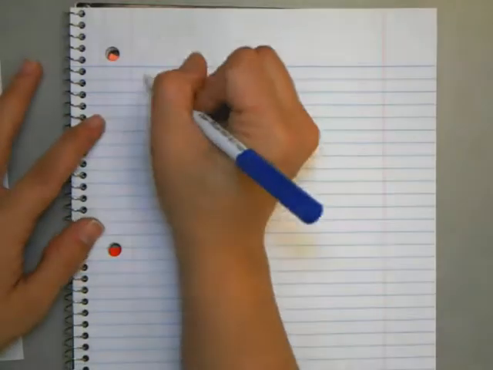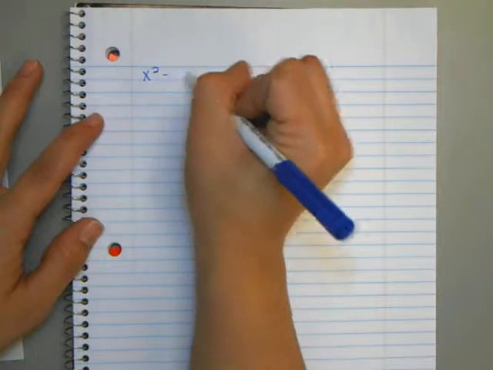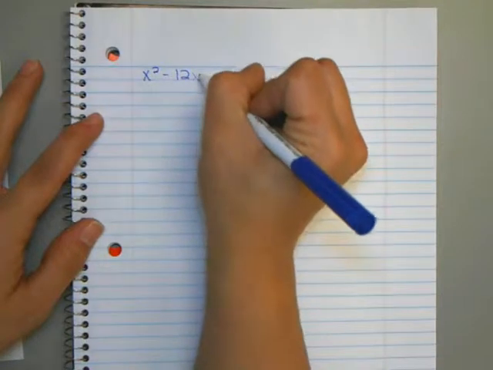We're going to go ahead today and look at two types. Types that have an assumed 1 in front of the x squared term, and types that have a number greater than 1 in front of the x squared term. First, we're going to take a look at the problem x squared minus 12x plus 36.